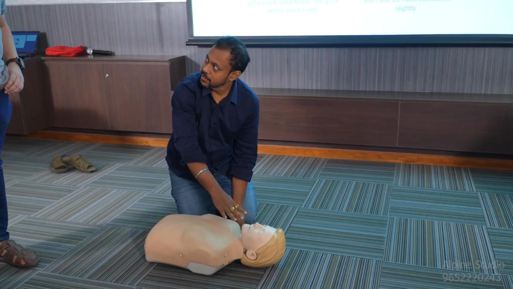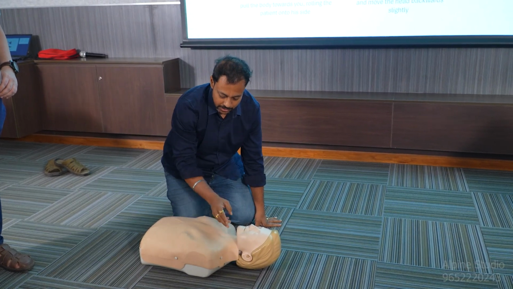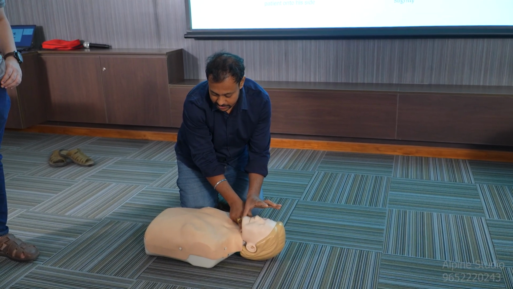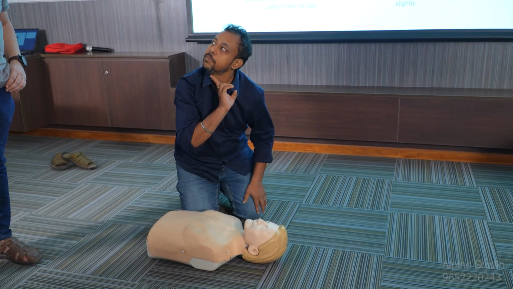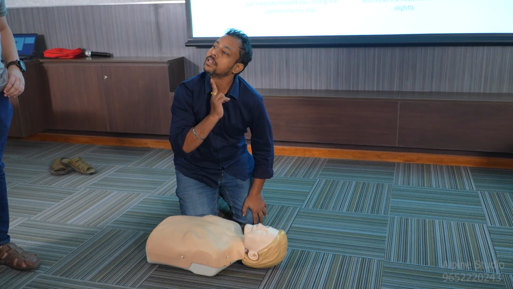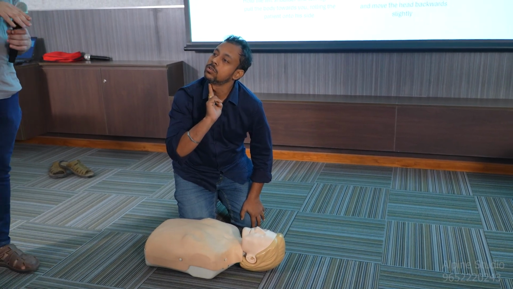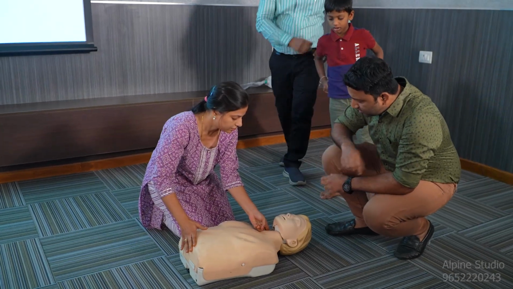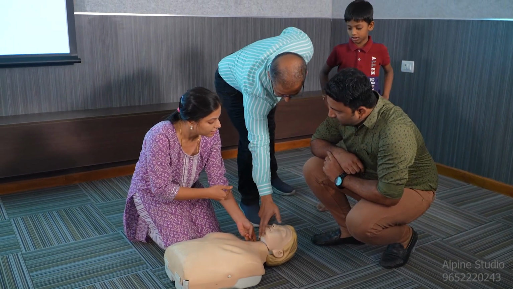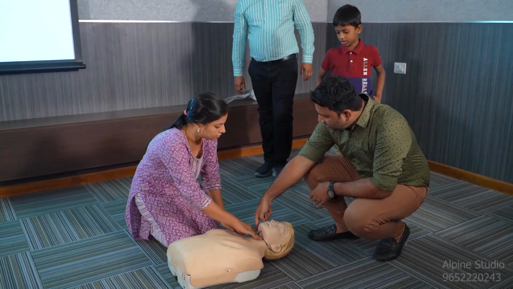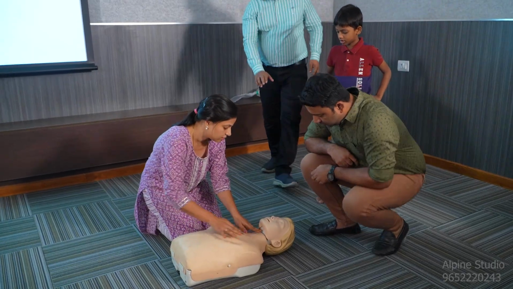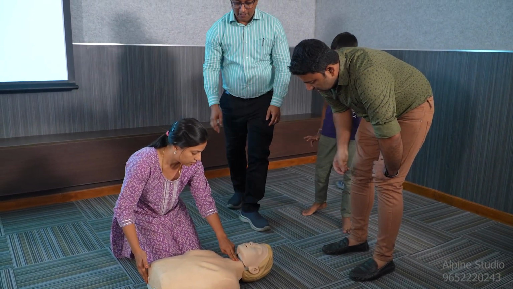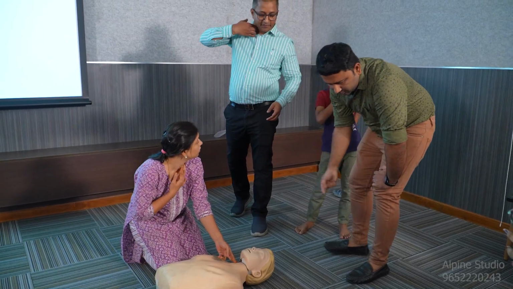If it is not doing any response, then we check the pulse. We do the pulse check. Where are you checking? This side is easier. You're on this side, so reaching this is faster. The carotid is at the center of the neck, palpate in the middle.